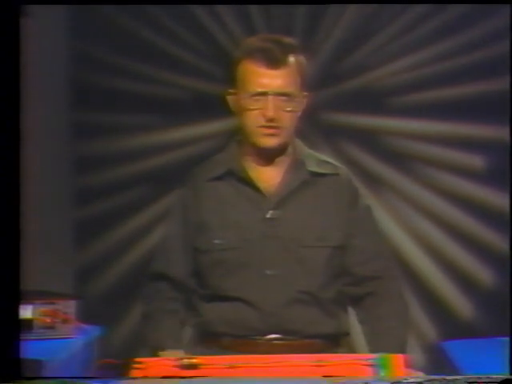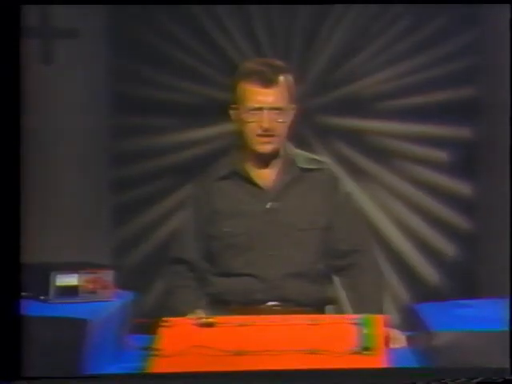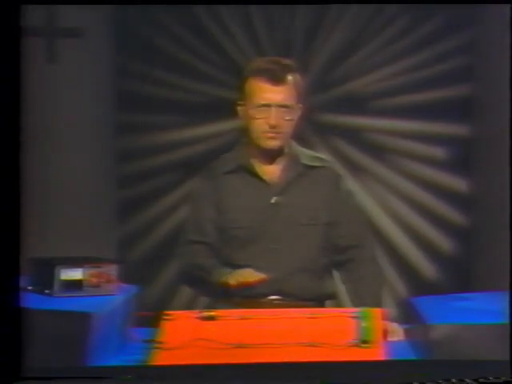So current is actually the rate at which electrons move. You need both voltage and current to have power. To find out how much work is done, that is, how much power is used, you multiply the voltage times the current. Well, let's get some numbers from this circuit to do a power calculation.